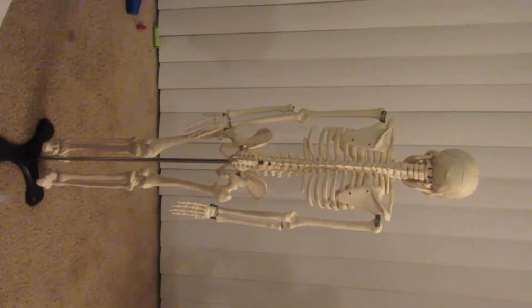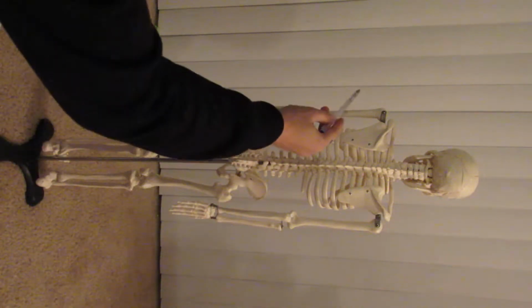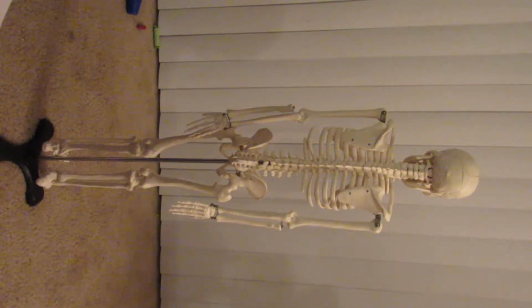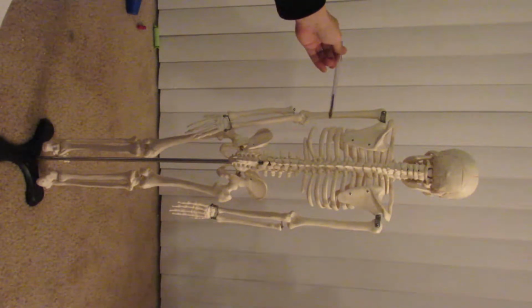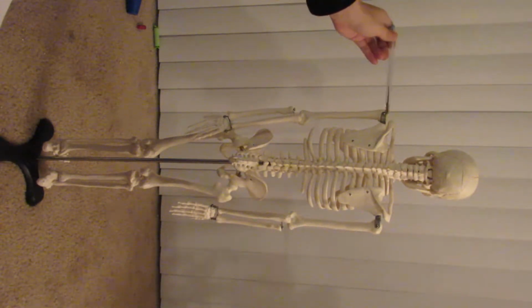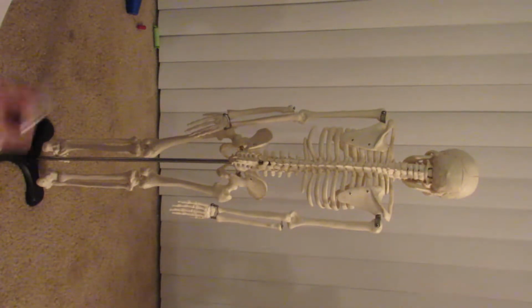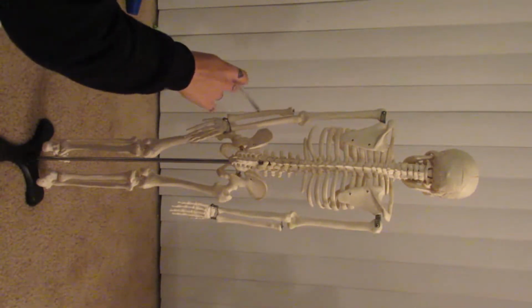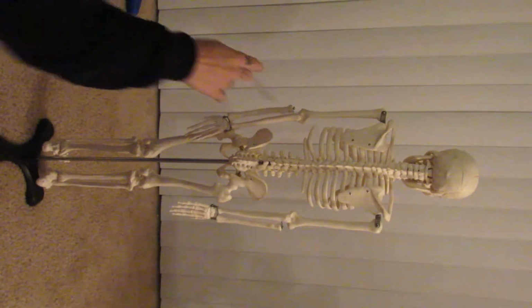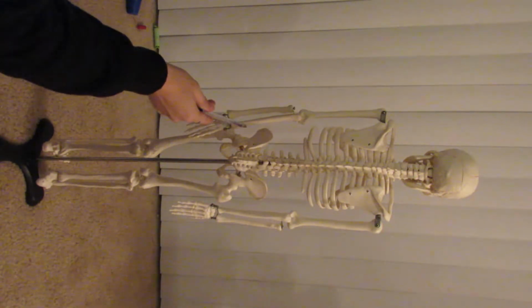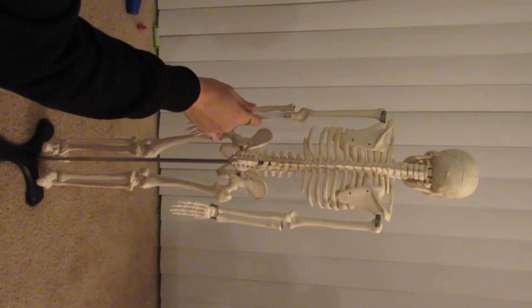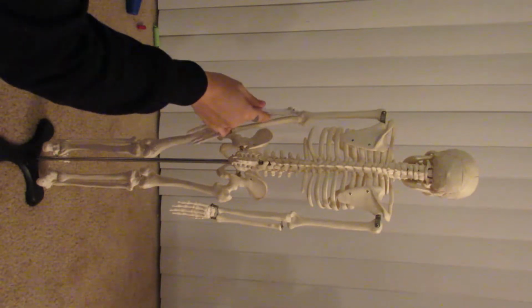The upper limbs of the body are going to start with the arms. We have the humerus up top and the head of the humerus here. Then we have the radius here and the head of the radius there. We have the ulna here and the olecranon here, which is also the head of the ulna.